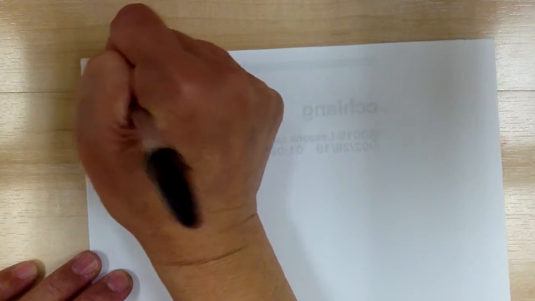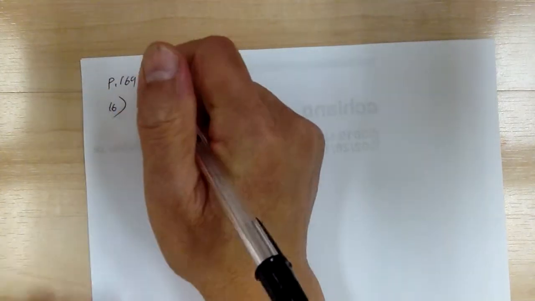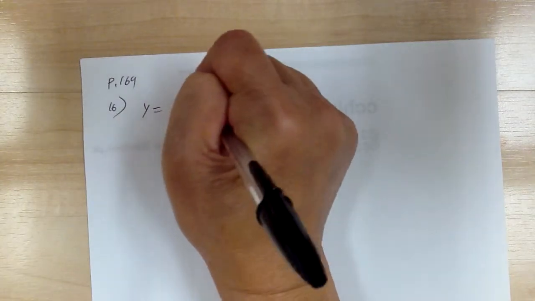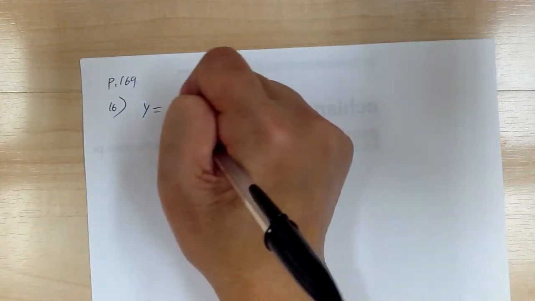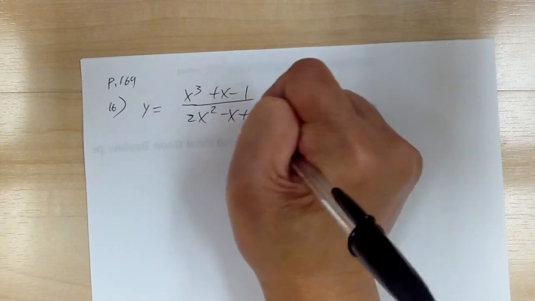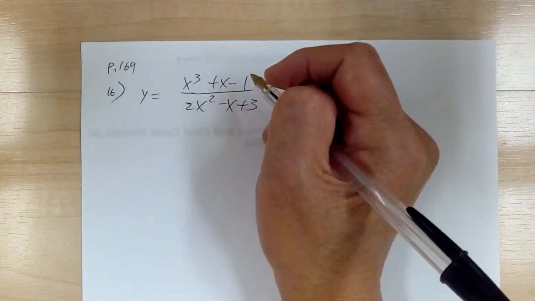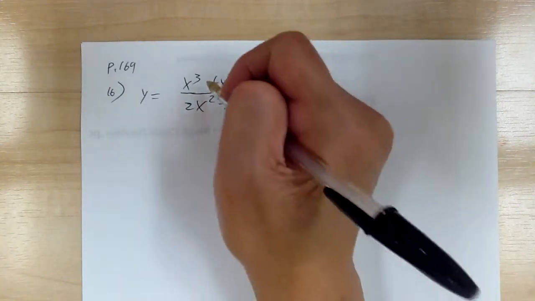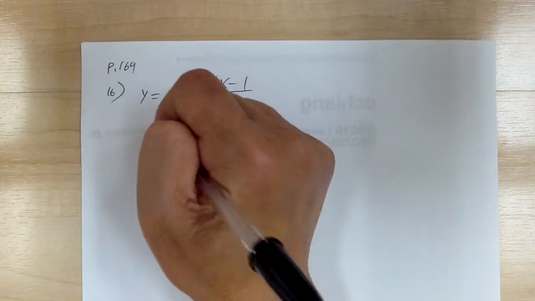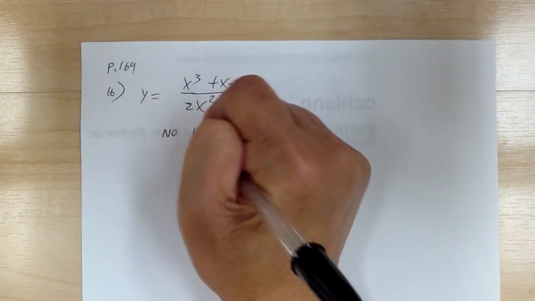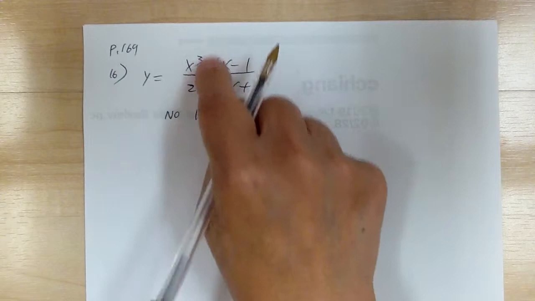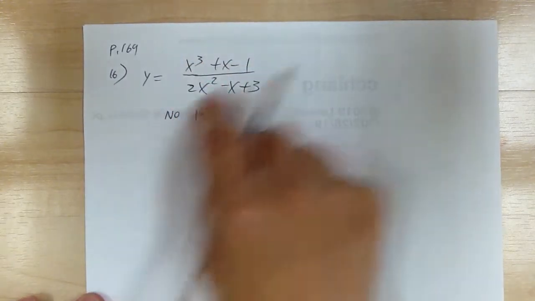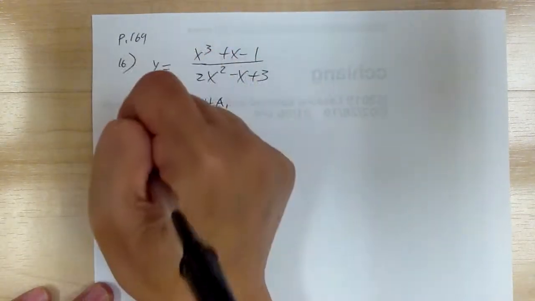Okay, let's go to 16. You've got y equal to x cubed plus x minus 1 over 2x squared minus x plus 3. Okay, so it says find the equation of the horizontal asymptote when it exists. Okay, so in this case you've got x cubed over x squared, so there will be no horizontal asymptote, because the top is higher than the bottom. Okay, so when you divide, you're going to get a slant asymptote. We're going to cover that in a later lesson.